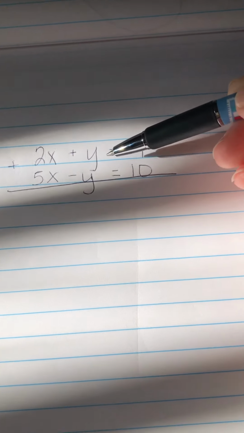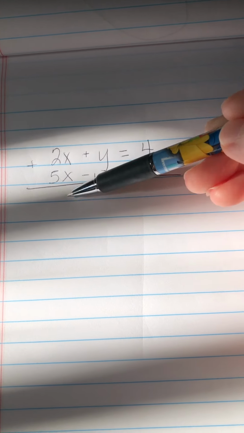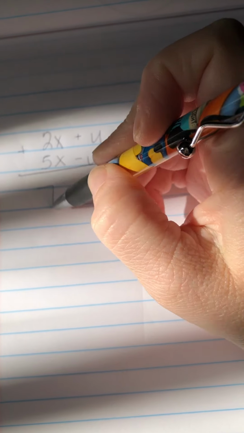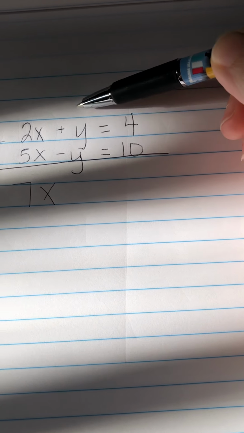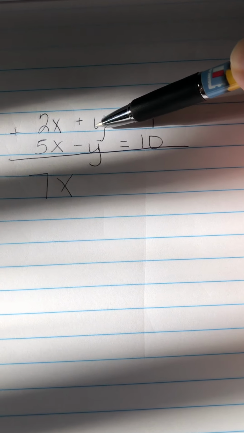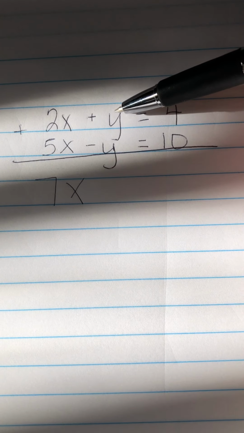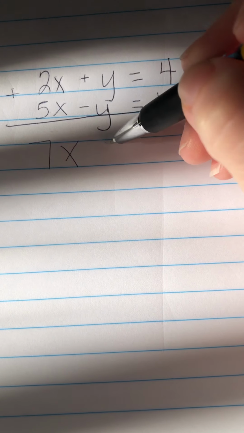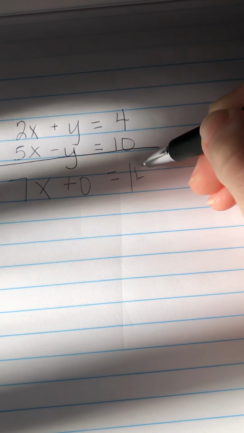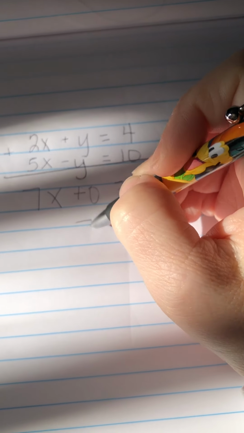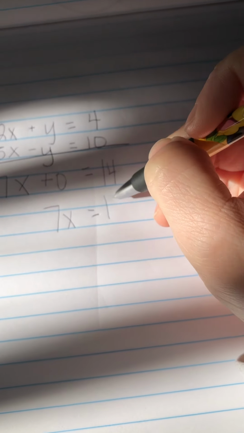So remember yesterday in the elimination method, you're going to do it kind of like an addition problem. So you're going to add the columns, the like columns together. 2x plus 5x is 7x. And remember, you always want to have something cancel out, either your x's or your y's. In this case, my y's are going to cancel. I have positive y and negative y. So that's going to be 0. And then I have 4 and 10, which is 14. This ends up being just 7x equals 14.